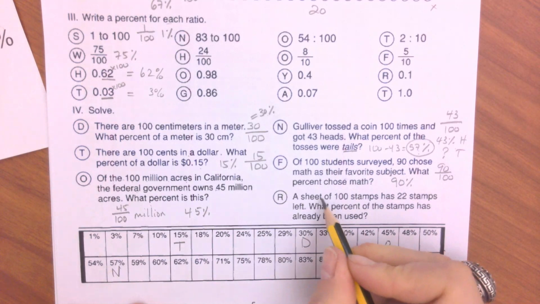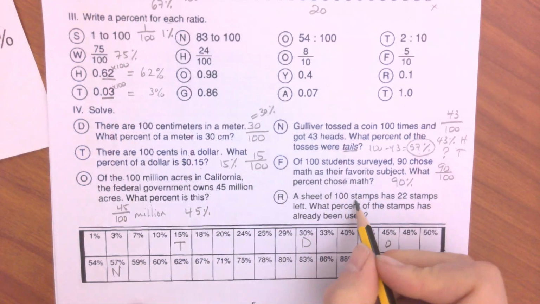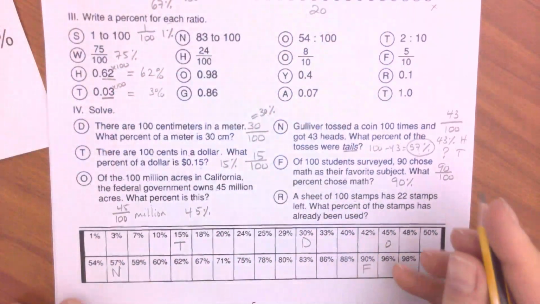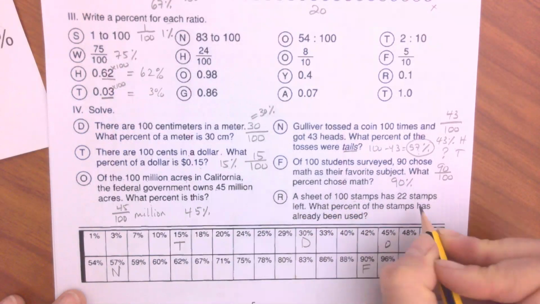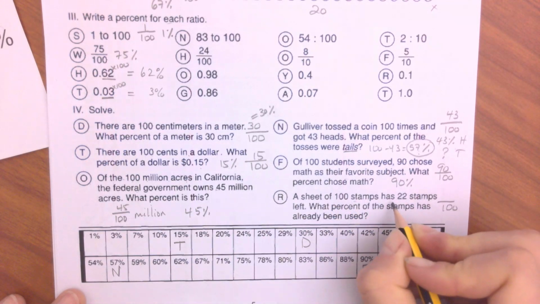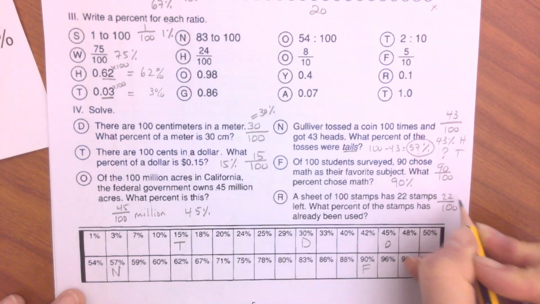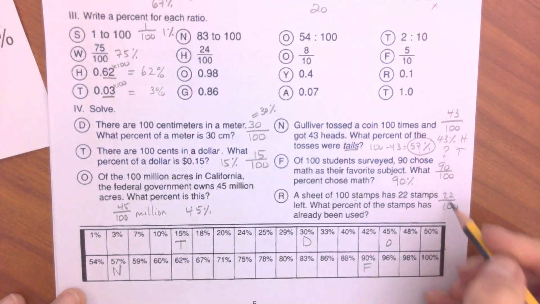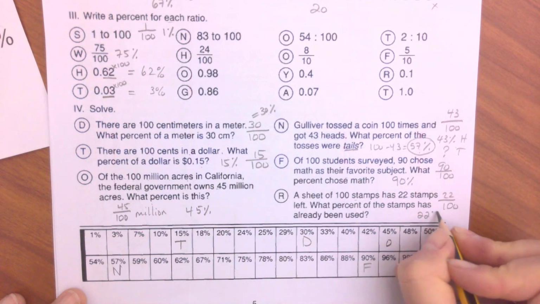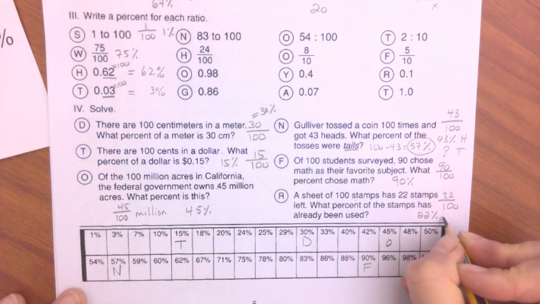A sheet of paper, well, stamps. Stamps come like a sheet of paper, and this sheet has 100 stamps, and it has 22 stamps left on the paper. Okay, so lots of stamps have been used. There's only 22 left, so 22% are left on the paper. We'll say remain.